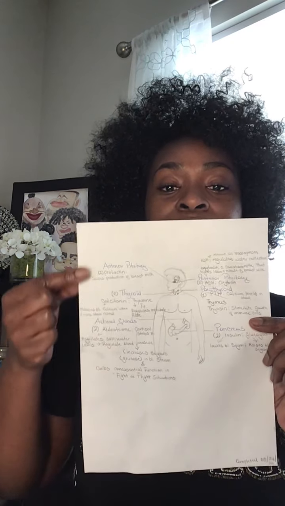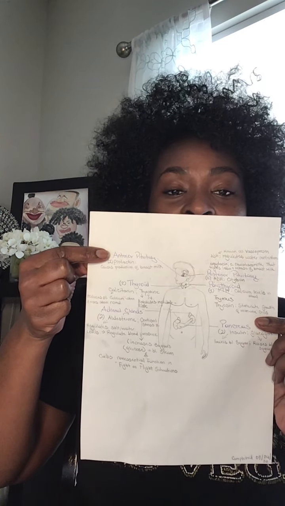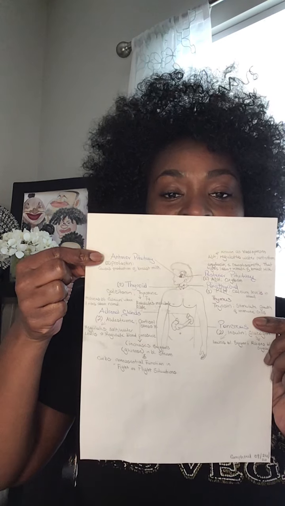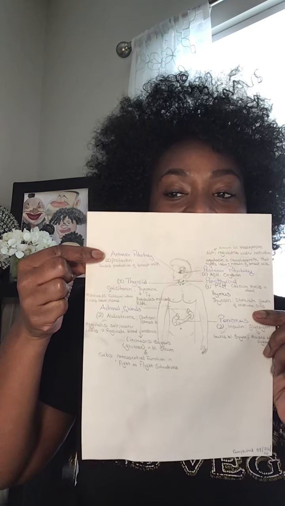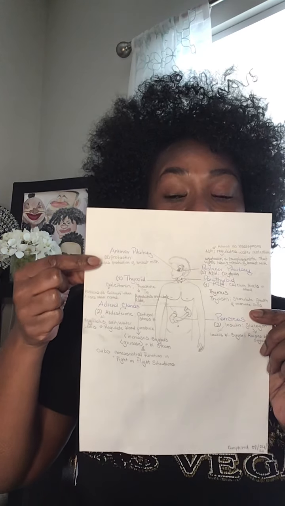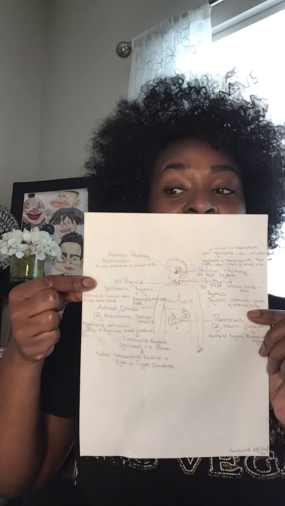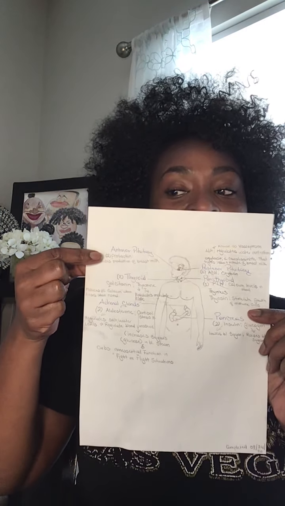So the first one here, we have the anterior pituitary gland, and that gland produces prolactin, and prolactin causes the production of milk. So for new mommies, when the baby starts to suckle, it stimulates that continuous production of breast milk in women.